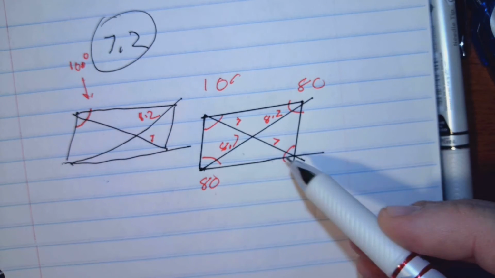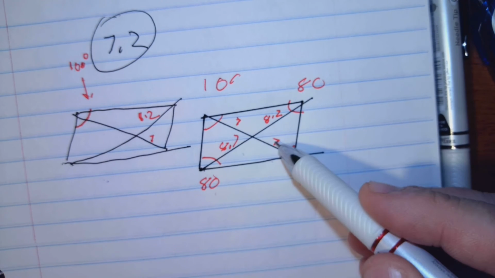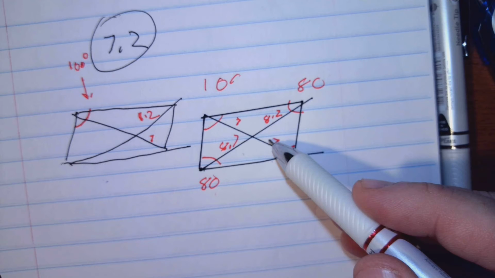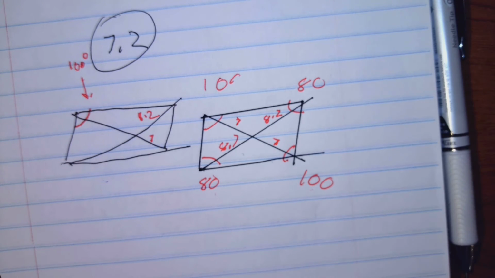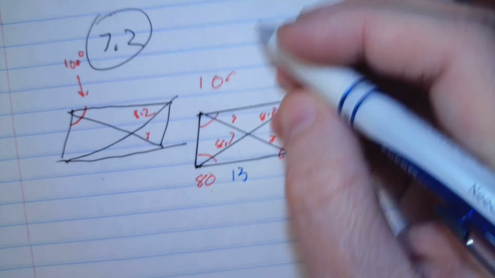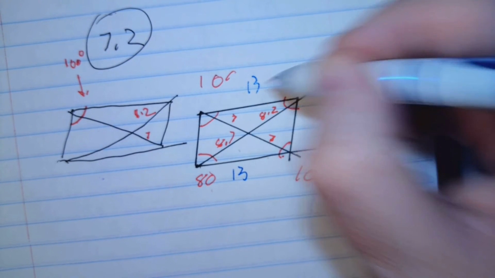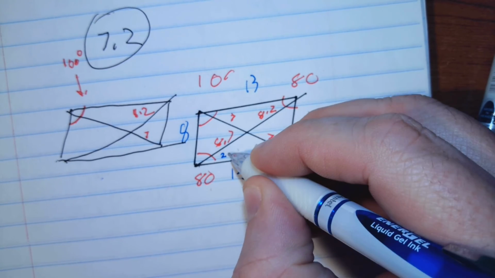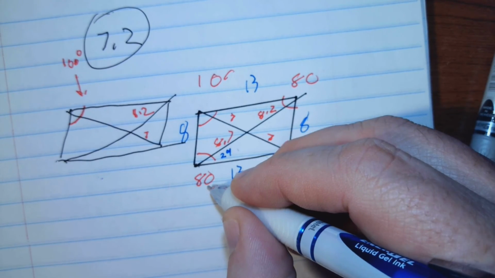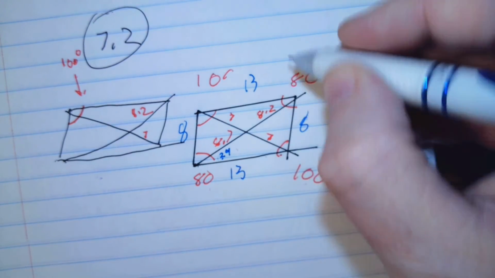How do I know this is 7 and this is 7? Because diagonals bisect each other. Okay? So I'm going a little more detail with this just because, well, you should have already tried it. Okay? I know that this is 13, and this is 13, this is 8, and this is 8. This is 29 degrees, but I thought you said it was 80. Just the small one's 29.